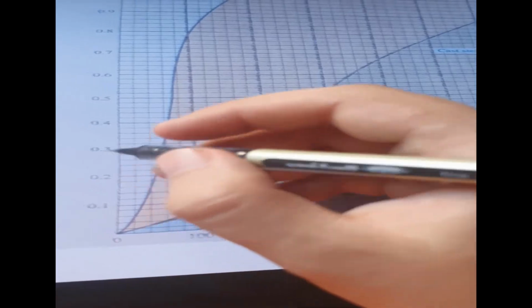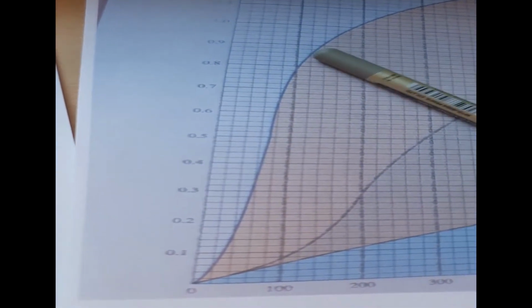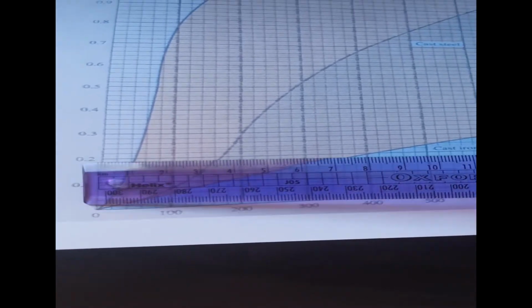And we know that we have 0.2 Teslas, which is this line here. Let me get a ruler, it will be easier to point out. So we got the 0.2 Teslas from the calculation, and we know the material, it's cast steel.